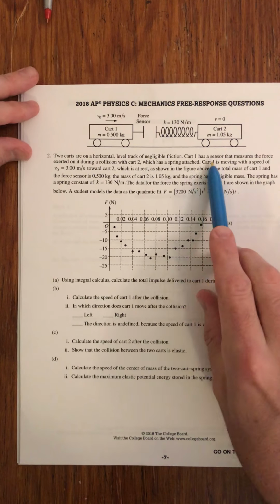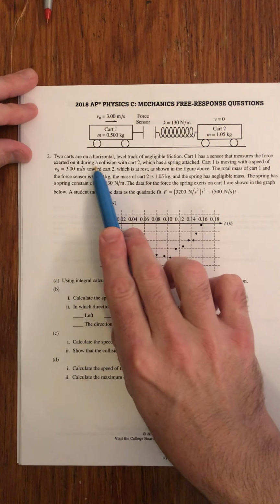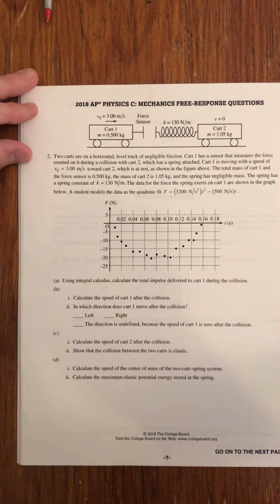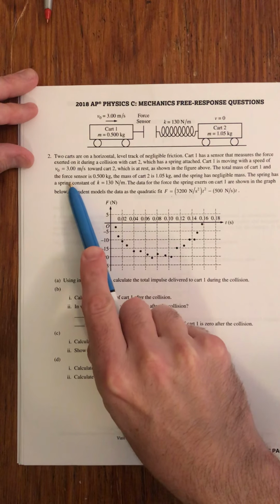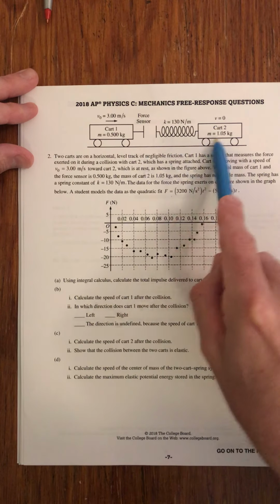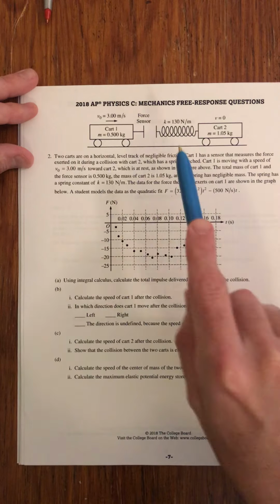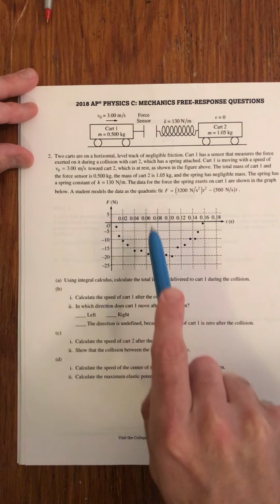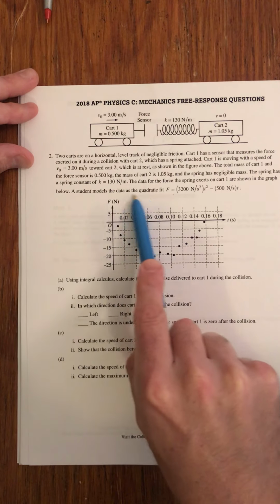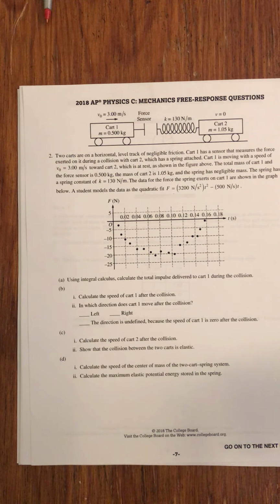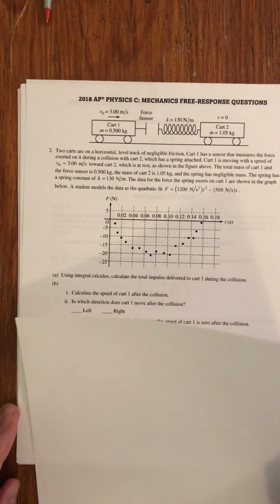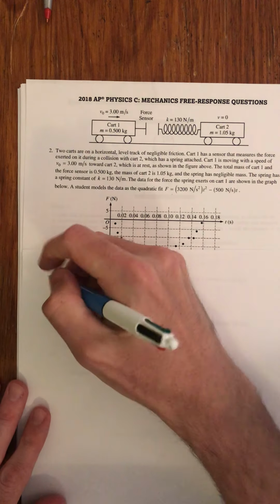Two carts, no friction, sensor exerted. Cart 1 has an initial speed of 3, and cart 2 is at rest. The mass of cart 1 is 0.5 kilograms, and cart 2 is 1.05 kilograms. The spring doesn't have mass. There's the spring constant, and there we go. Assume the equation models the data. Okay, using integral calculus, calculate the total impulse received by the cart during the collision. So they gave us the equation, and therefore we're going to use the equation.